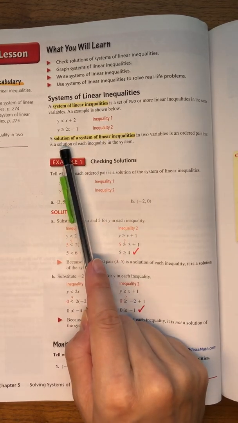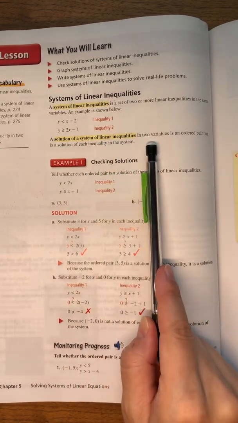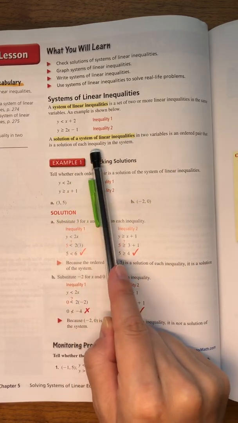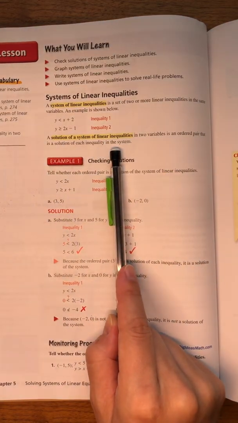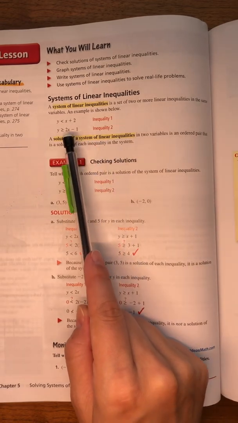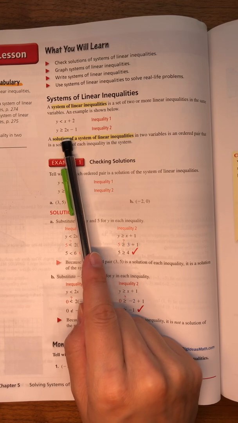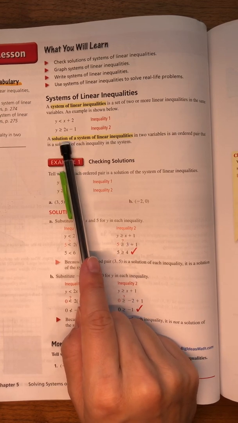The solution of a system of linear inequalities in two variables is an ordered pair that is a solution of each inequality. So basically, it has to be a point that makes both of those inequalities true. Not just one, not just the other, but it has to be true in both, just like with a system of equations.